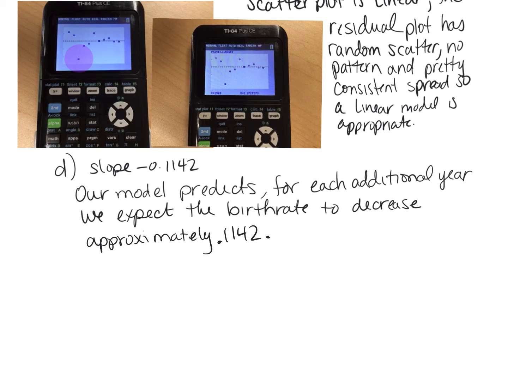We don't need to say it's decreasing or negative. The fact that it's negative means it's going to decrease by this much. Okay? They don't mark you down for abbreviations, so it's okay either way.